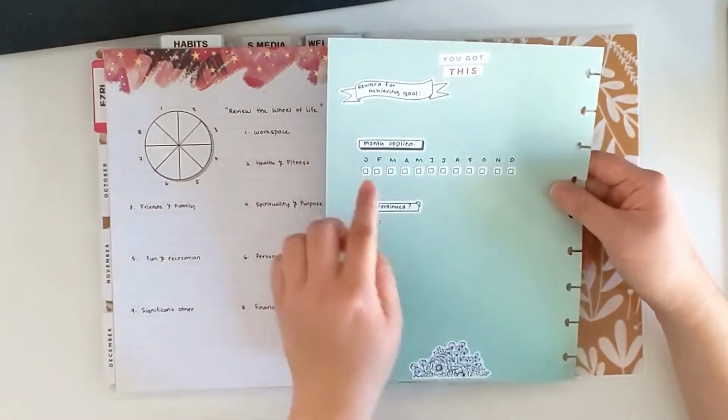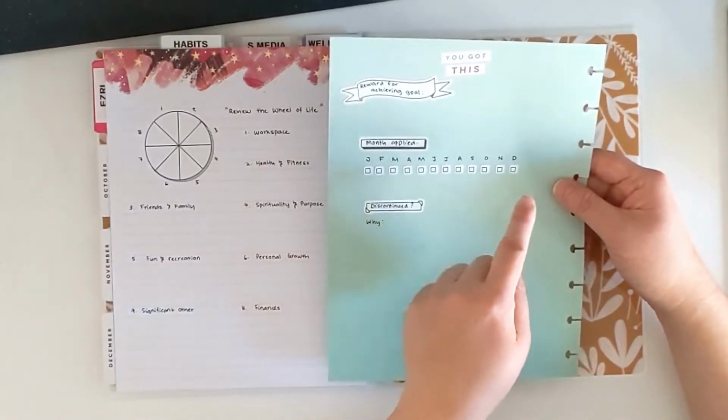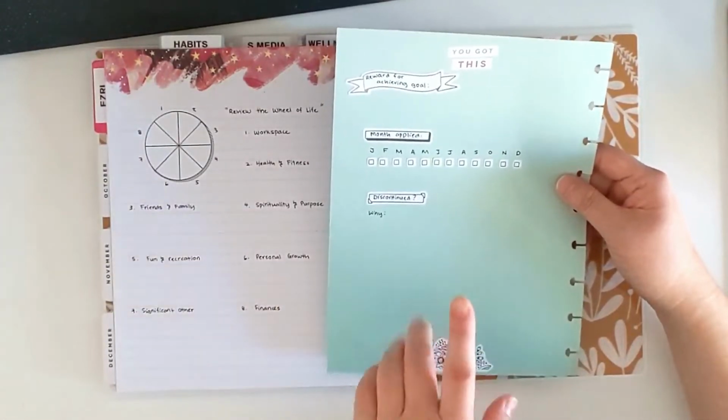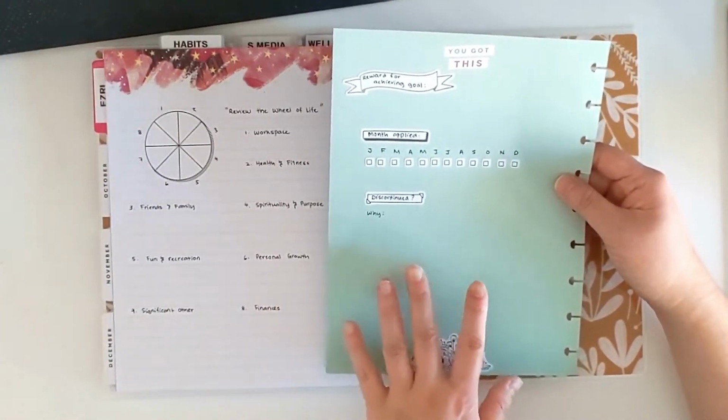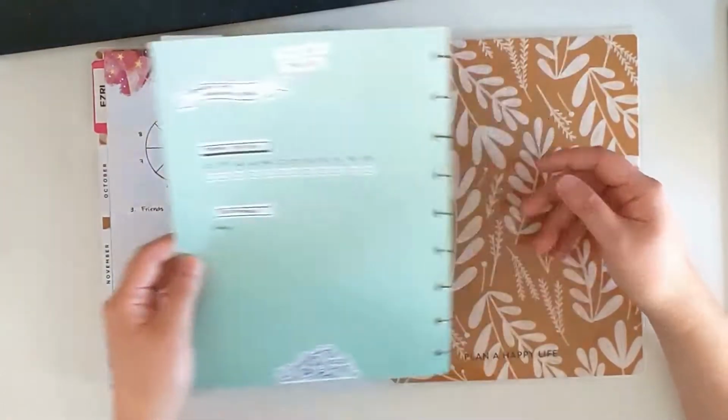I'm also going to be using this each month to indicate whether this goal was worked on for that month. And then here is a notes section to jot down some notes on whether or not I'll be following up on this goal, to continue or discontinue.